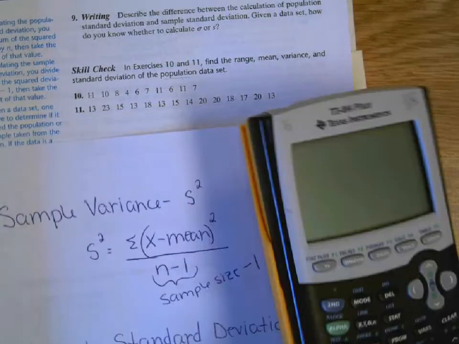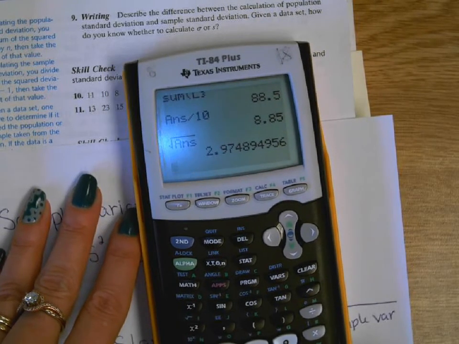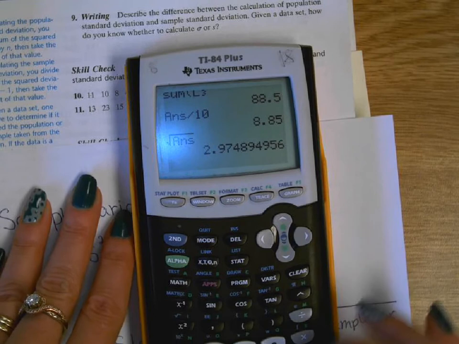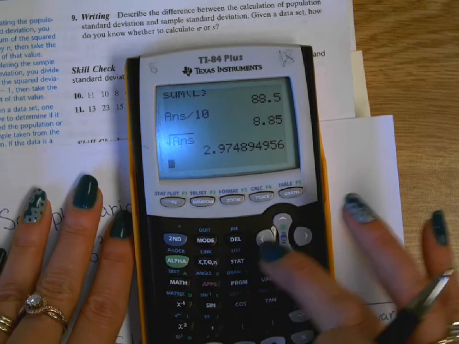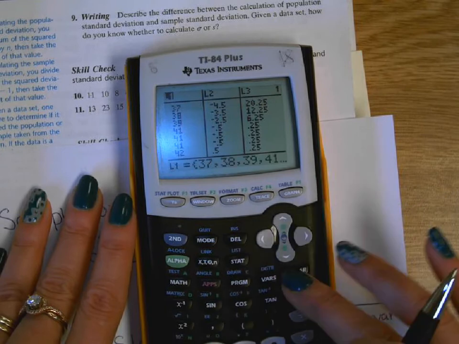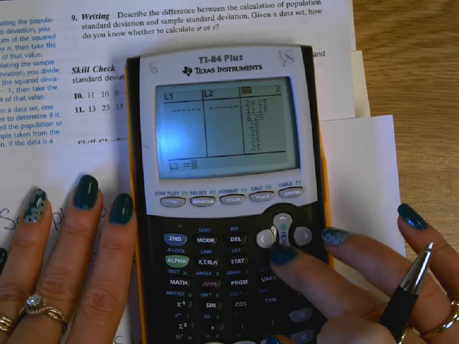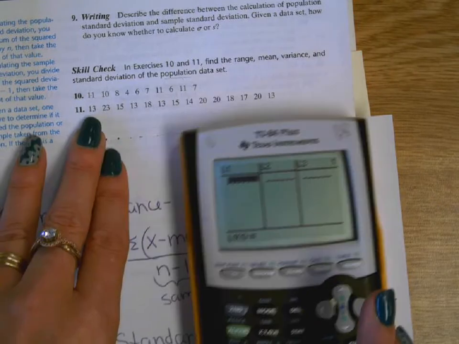So first thing, you're going to put them in a list and sort them. Let me take the time. I should have done this earlier. So you can fast forward till I get it all put in. Edit. Clear all these out because I'm going to need them. Okay.